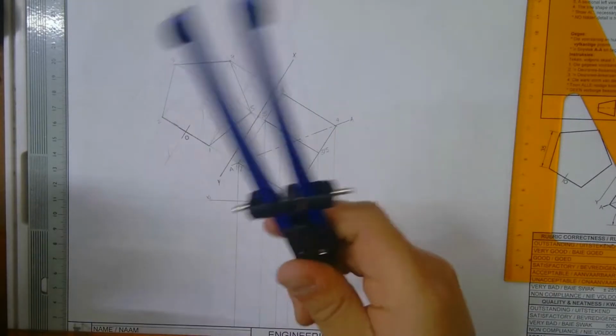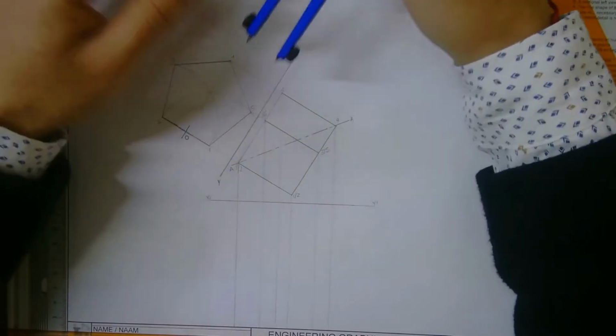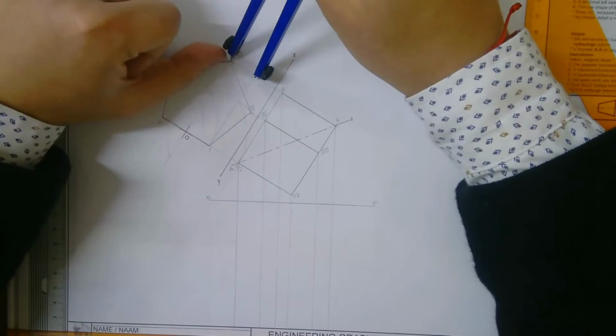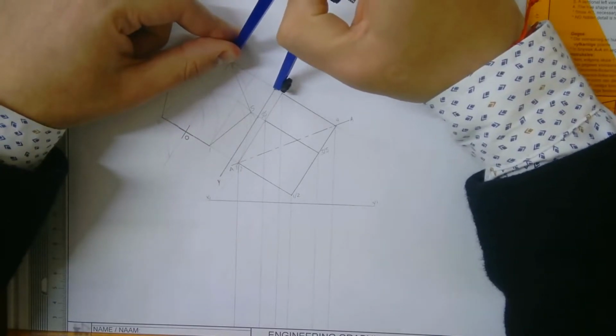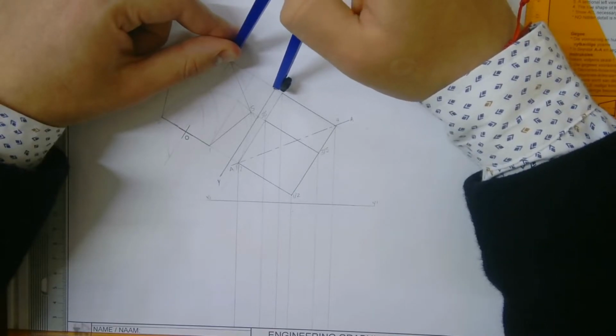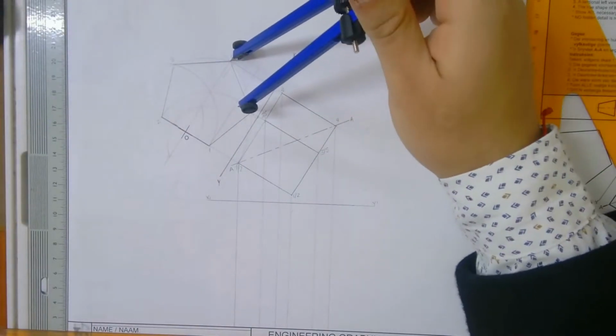So, first of all, we measure like this. Look what I'm doing. We're measuring metal point on 4 over here, and we measure to the XY line. Not to this 4, to the XY line. Okay, now we measure that.